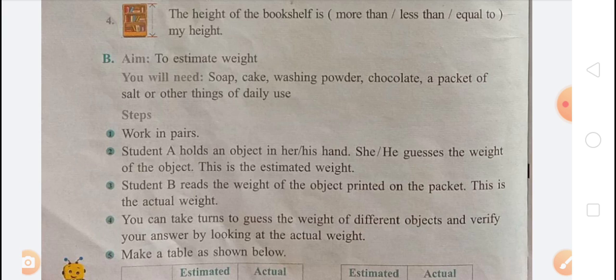Let's suppose a student holds an object like so in his hand and guesses the weight of the object. The estimated weight is 500 gram, and he gives the weight of the soap as 500 gram. This is the estimated weight.